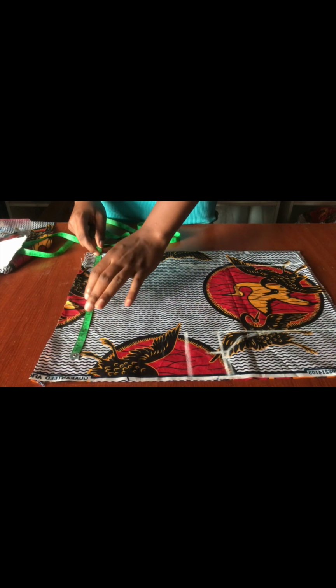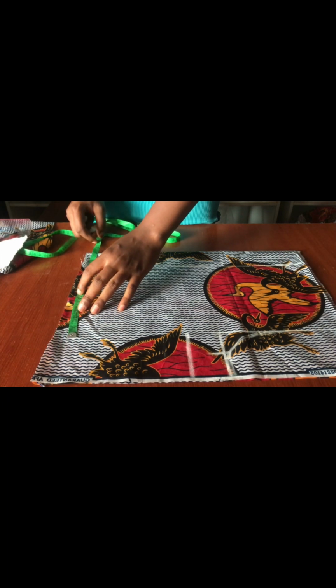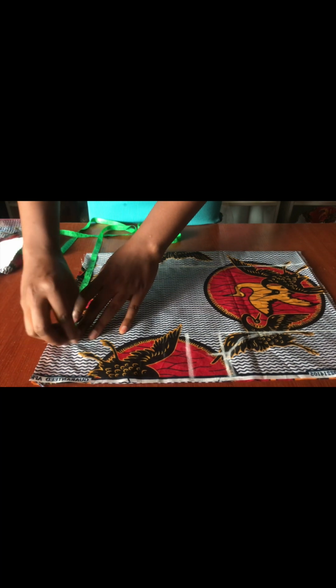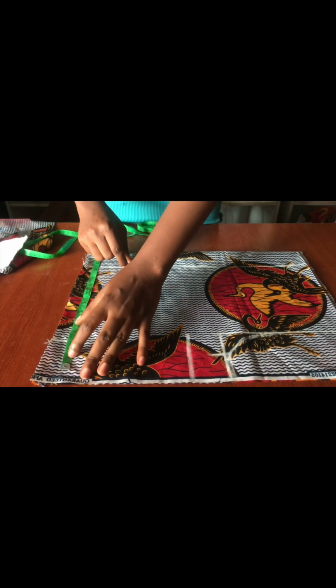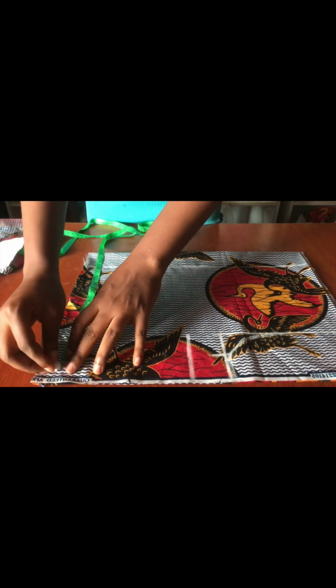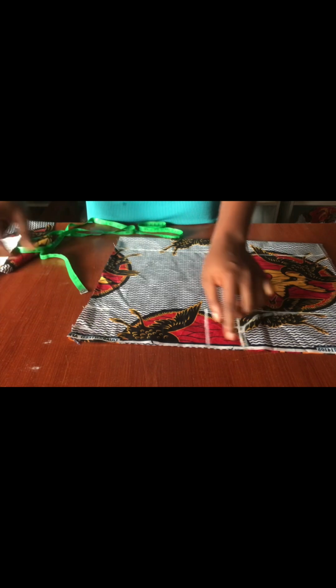Then I'm going to go ahead now to the waist and measure the waist circumference divided by 2, again from the same line I drew earlier, from the 2 inches zipper line I drew earlier. Then I'm going to add the waist allowance as well. So once I'm done with this now, I'll just connect it together.